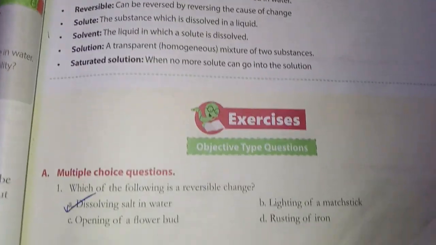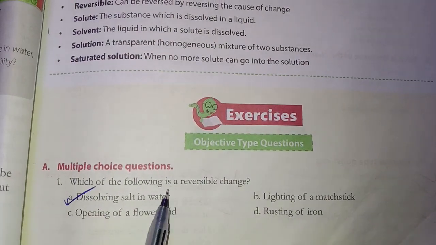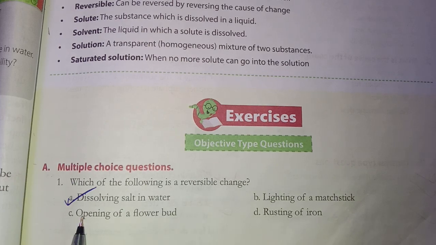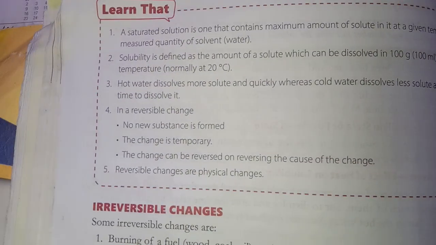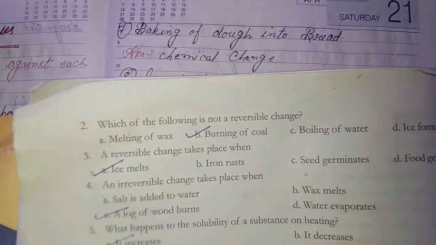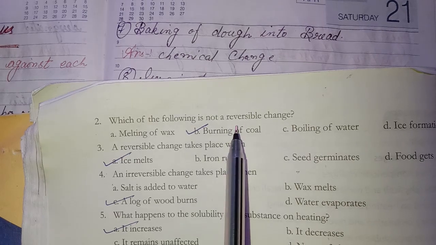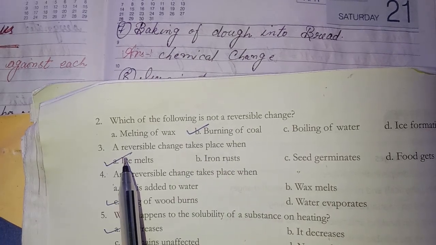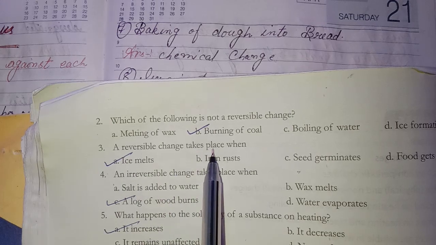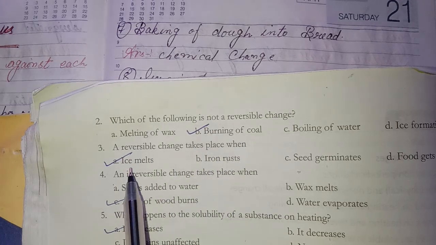Now, multiple choice questions. First, which of the following is a reversible change? Answer: dissolving salt in water. Second, which of the following is not a reversible change? Answer: burning of coal.